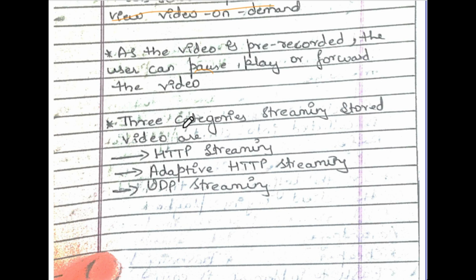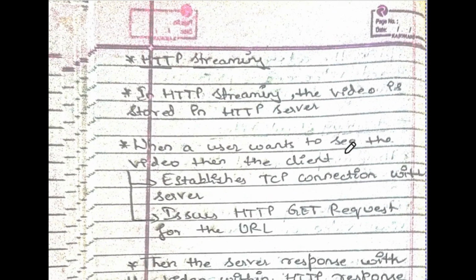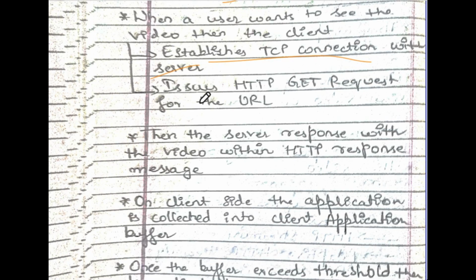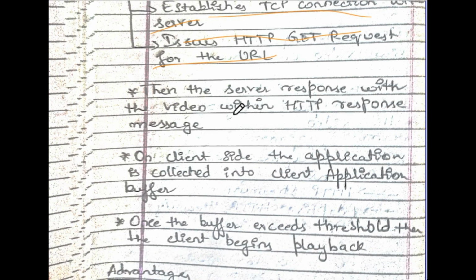The three categories of streaming stored video are: HTTP streaming, adaptive HTTP streaming, and UDP streaming. HTTP streaming: the video is stored in an HTTP server. When a user wants to see a video, the client establishes a TCP connection with the server and issues an HTTP GET request message for the URL. Then the server responds with the video within HTTP.